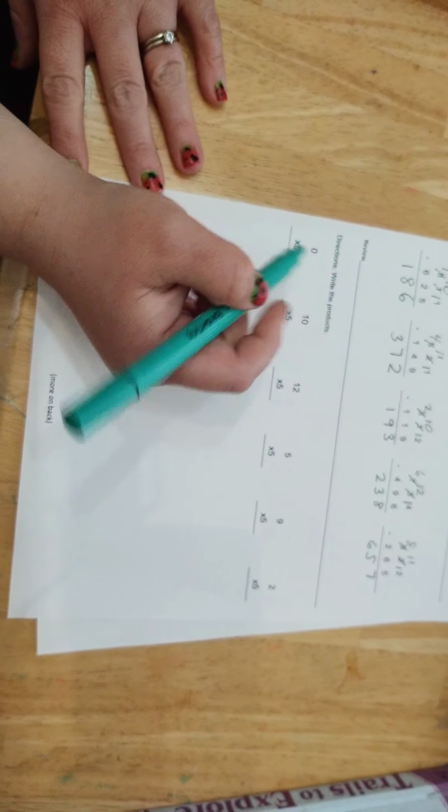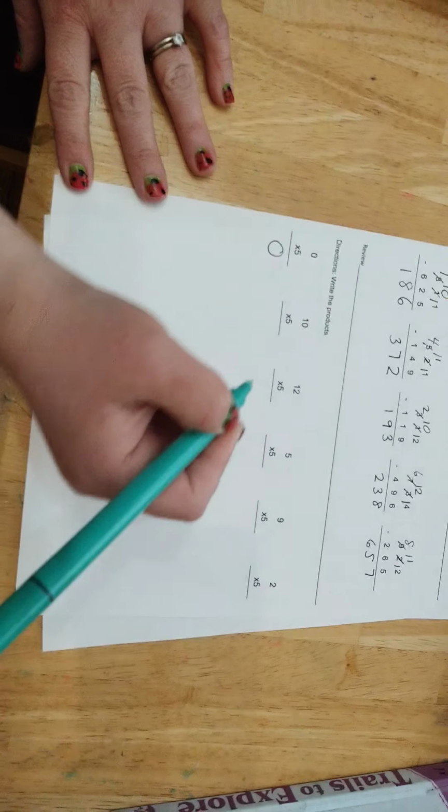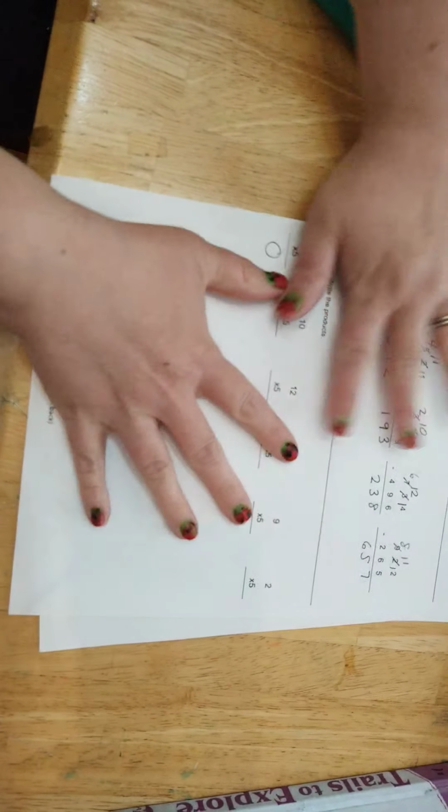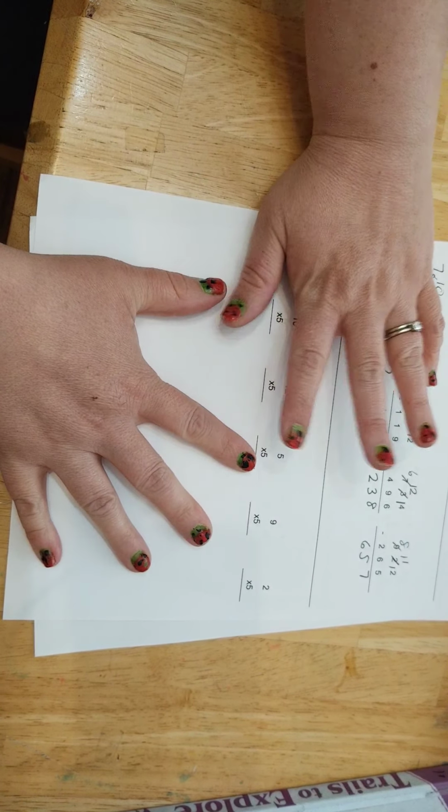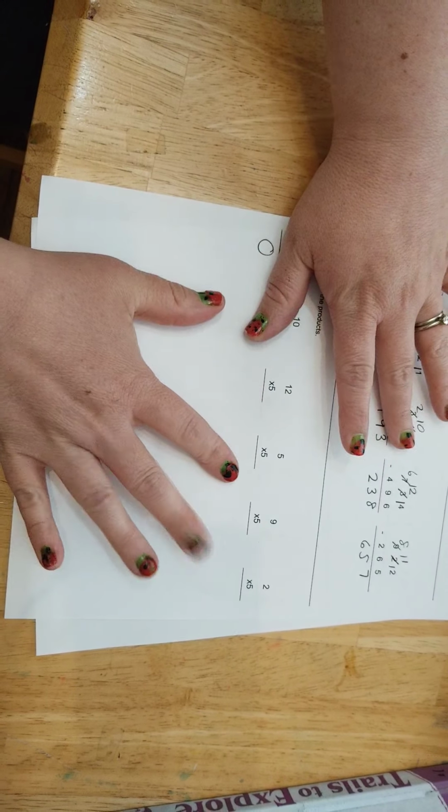Then it says write the product. So we're doing factors of 5. 0 times 5 is 0. 10 times 5, I'm going to use my 10 fingers and count my 5s. 5, 10, 15, 20, 25, 30, 35, 40, 45, 50.